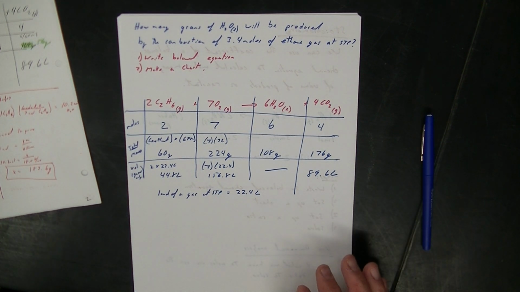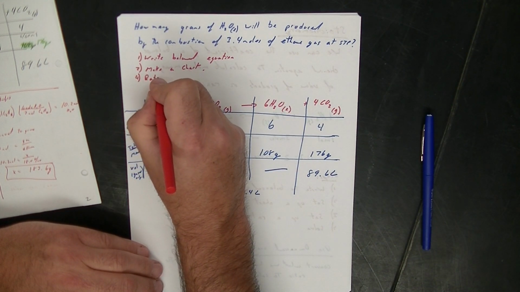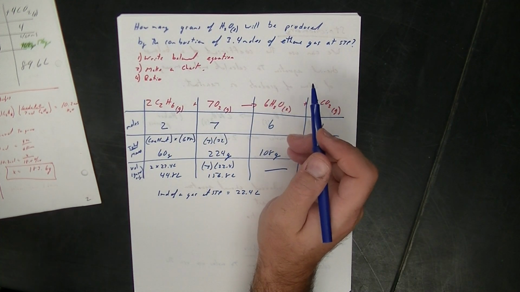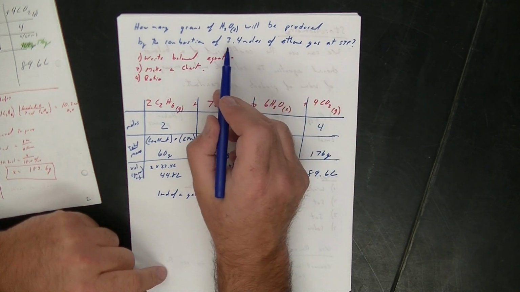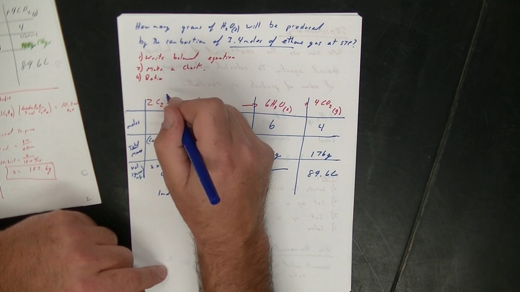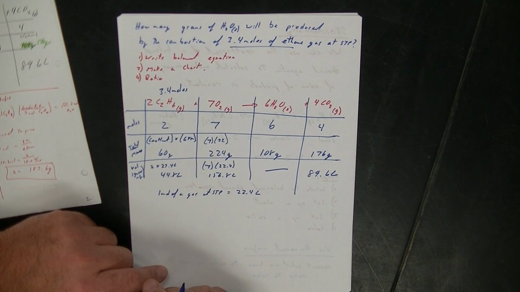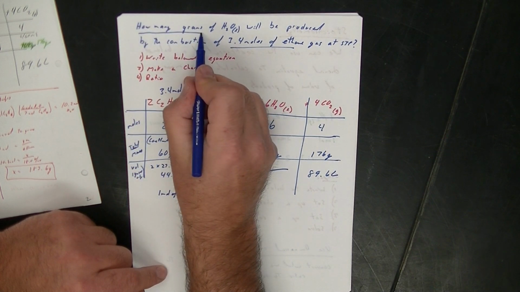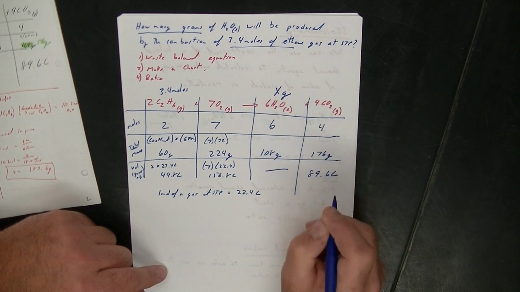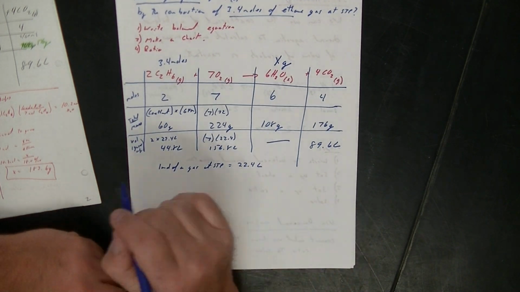So the next thing that I ask you to do is to set up a ratio. What I want you to do is go into the problem and figure out what you know and what you don't know. So we have 3.4 moles of ethane. That's our known. I want you to put that above the ethane. And we want to know how many grams of H2O liquid. So this is my X in grams. That's important that you include the units because the units tell you which part of the chart you're going to use.